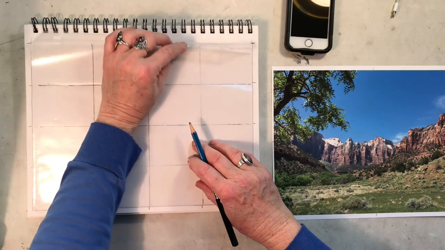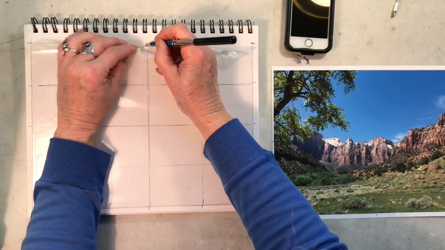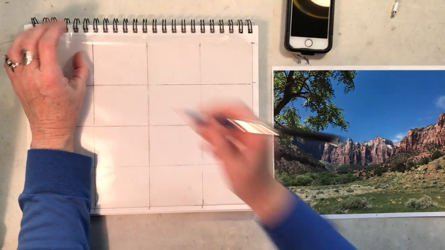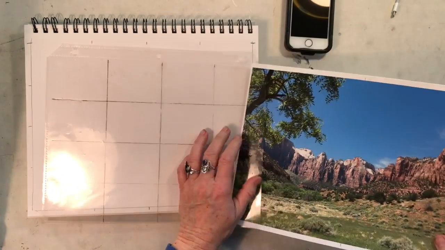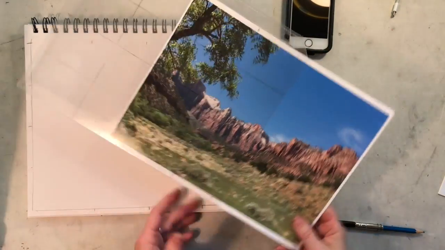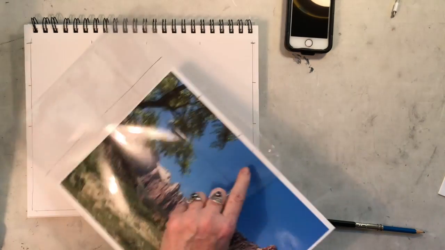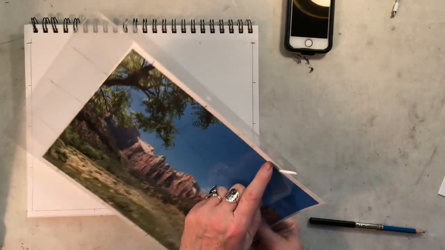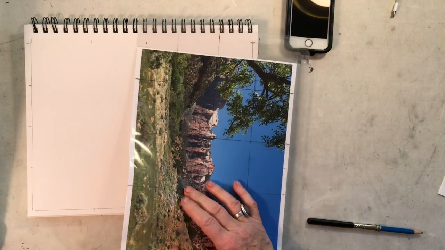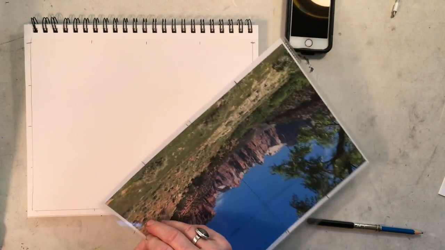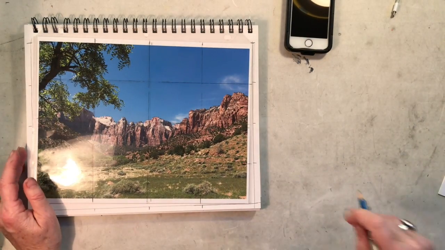And then that, we have to turn this back because the sleeve goes on further. Okay, so now I'm going to put my drawing into my sleeve. So this printed on an 8.5 by 11 sheet of paper. Now, if you had it print up smaller, you could make a smaller grid for it.